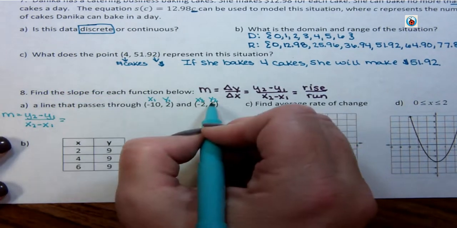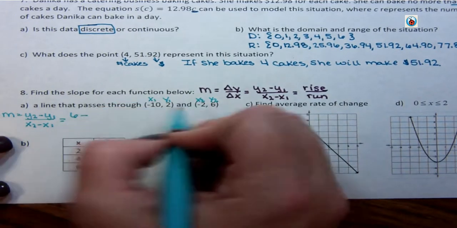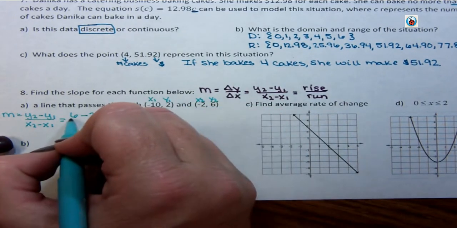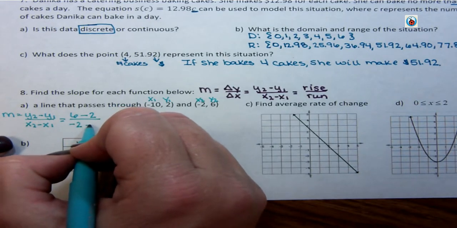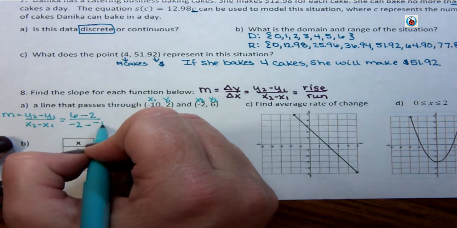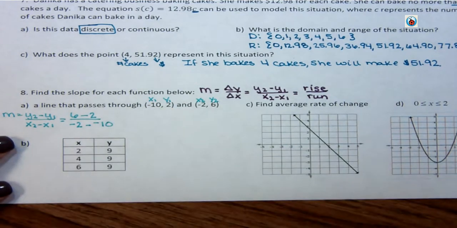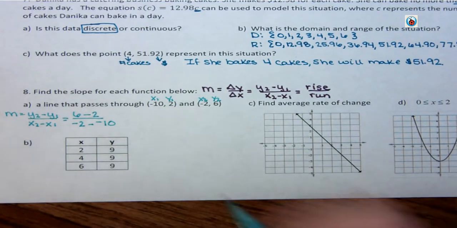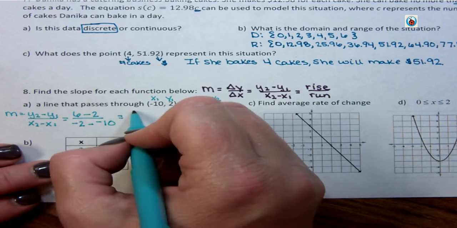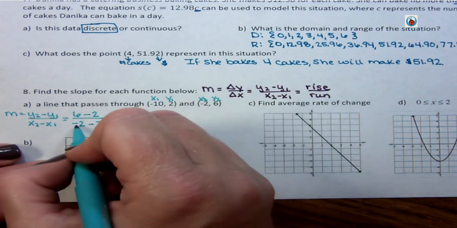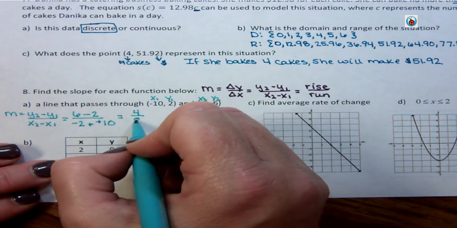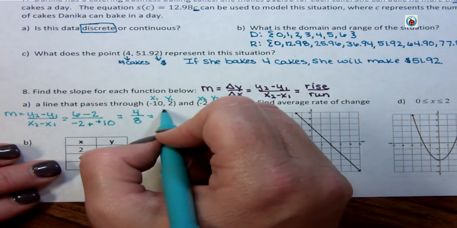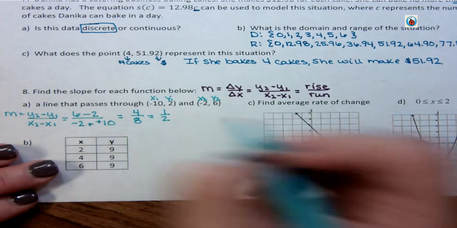So y2 is 6 minus 2 over negative 2 minus, now be careful with this, it's minus a negative 10. Don't lose your signs. So 6 minus 2 is 4. Negative 2, with these become 2 positive, so we get positive 8. And I can simplify that to 1/2, so my slope is 1/2.